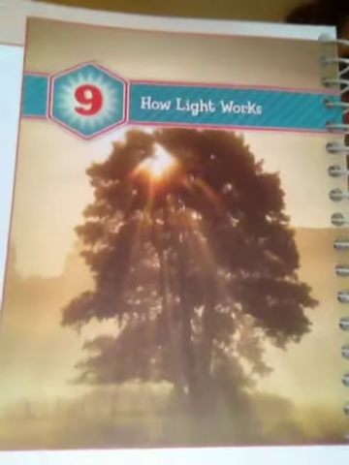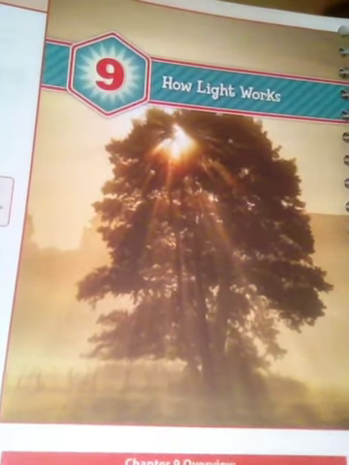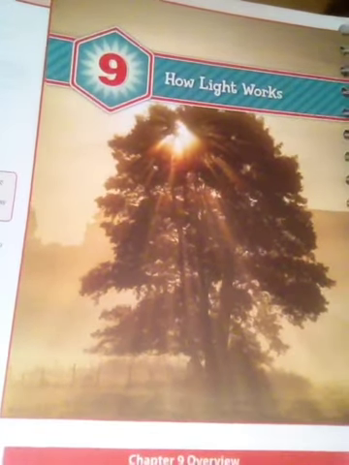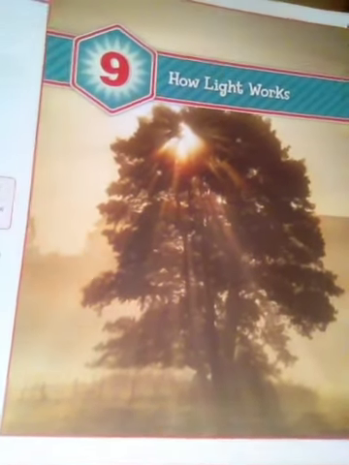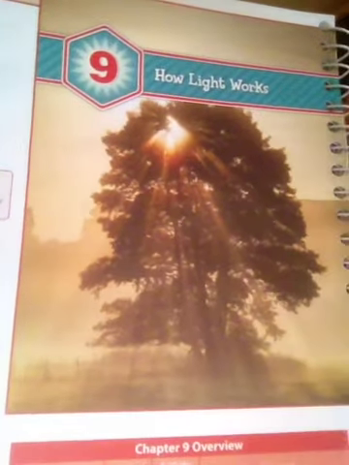I'm going to hold up my book and show you a picture of the beautiful light coming through that tree. Doesn't it look like the sun has risen and it's early morning and it's shining so bright through the tree? Look how it's illuminated the field. So pretty. Okay. We're going to think right now about how we can use light.